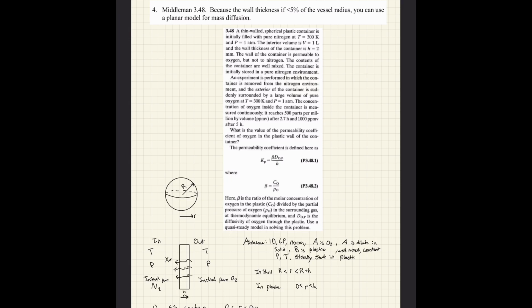Today I will be going over Middleman problem 3.48. We're going to assume that because the wall thickness is less than 5% of the vessel radius, we're going to be using a planar model for today's problem. So a quick rundown of what the problem statement is.